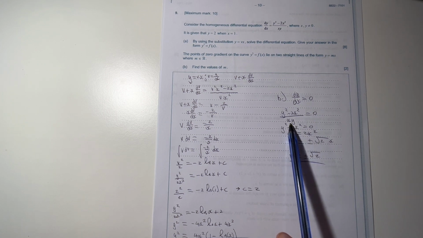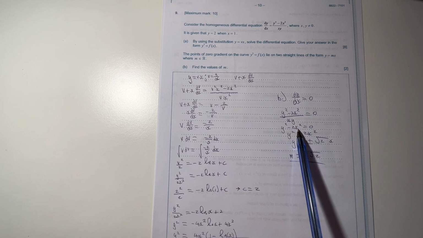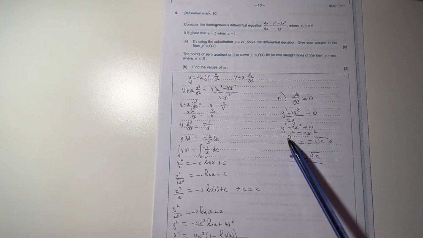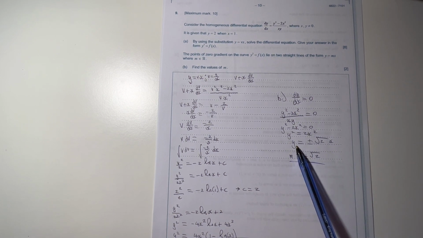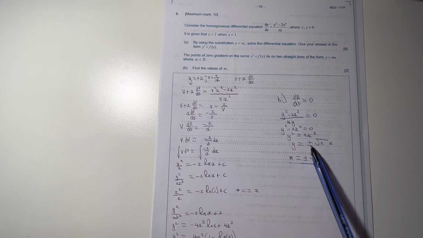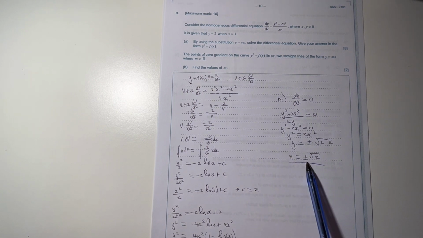This can simply go away, the denominator multiplies by 0, so I'm simply left with y squared minus 2x squared is equal to 0. Well, I will now put this to the other side, so I'm left with y squared is equal to 2x squared. I will take the root of y, so I'm left with y is equal to plus or minus root 2 x. Therefore, the value of m will simply be plus or minus root 2.